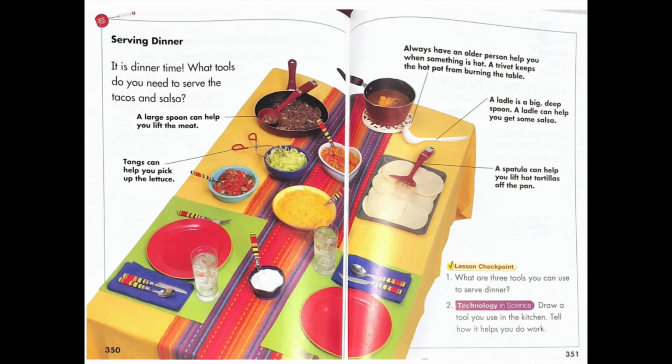Okay, so I'm going to switch over to the next page, and it might give us some more. Here it says serving dinner. We did the making dinner first. Now we're doing the serving of the dinner. So it is dinnertime. What tools do you need to serve the tacos and the salsa?